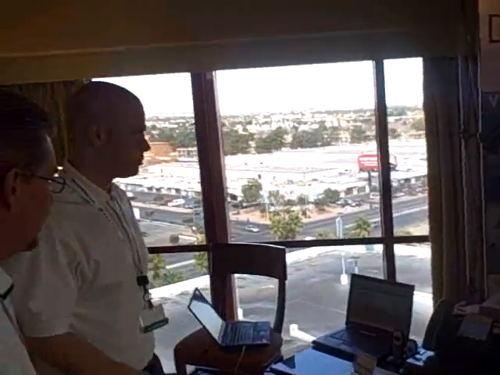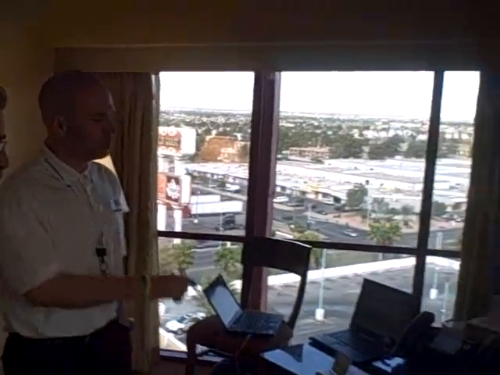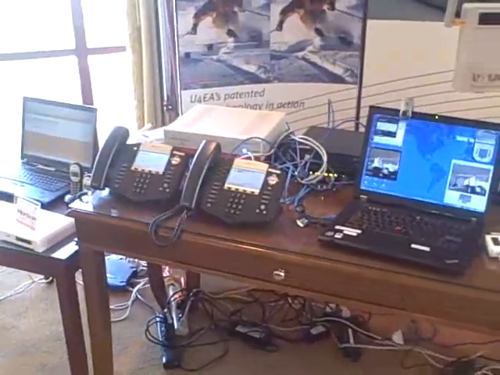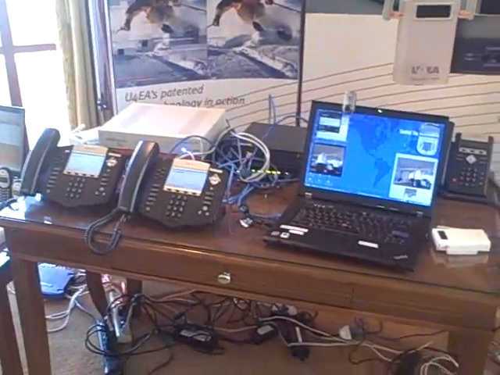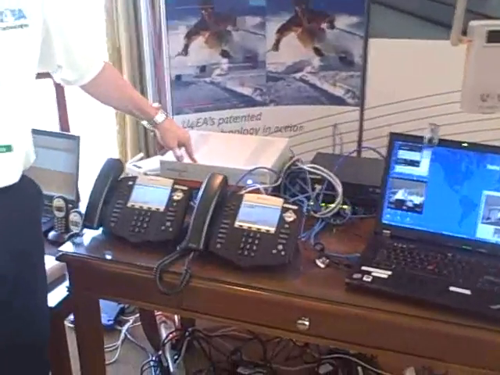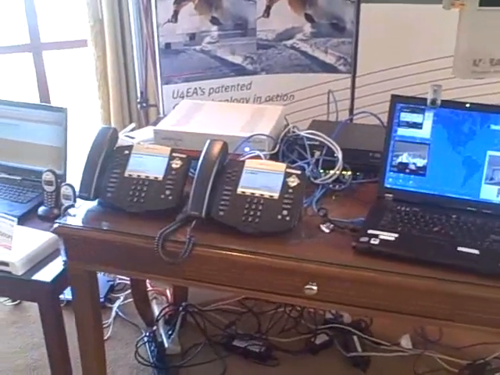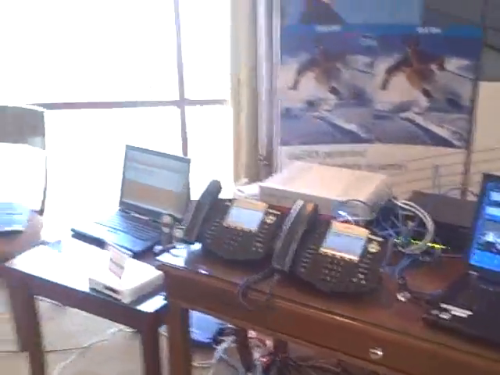So what we have here is a little layout of what we see as a head office and some branch offices. Everything on this table is what we're calling the headquarters site. So we have Switchvox, Digium, IPPBX. This is running into our 500 box, our biggest MSBG box. This is our 250 concurrent call box.